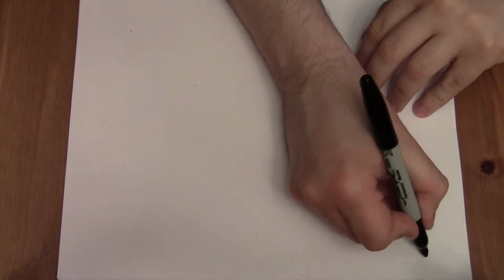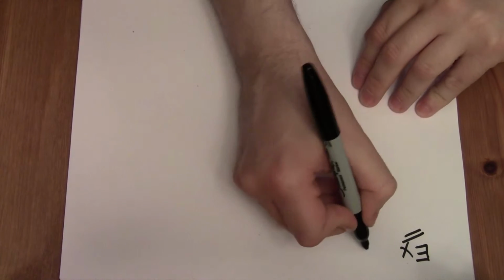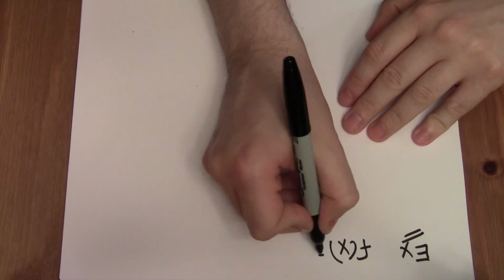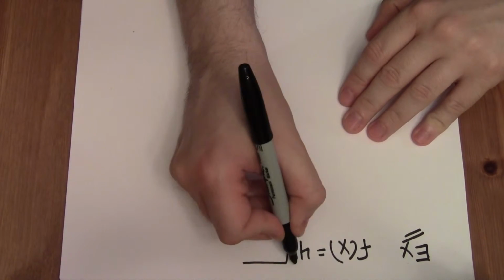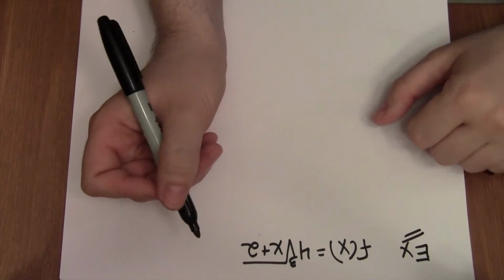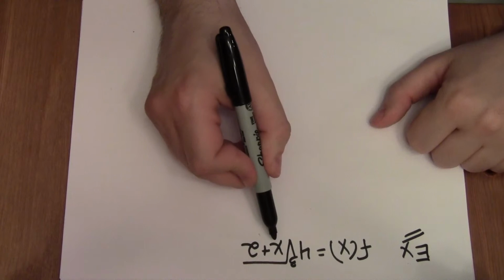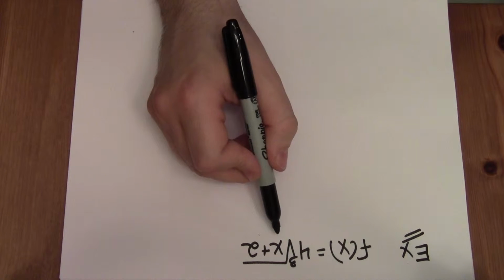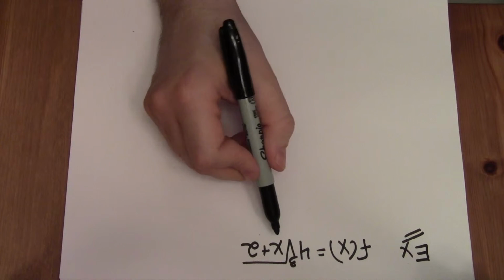Next, let's take a look at the function f of x equals 4 times the cube root of x plus 2. Although you might be tempted to start by saying x plus 2 has to be greater than or equal to 0, sort of like what we did in the last problem, that's not the case here.